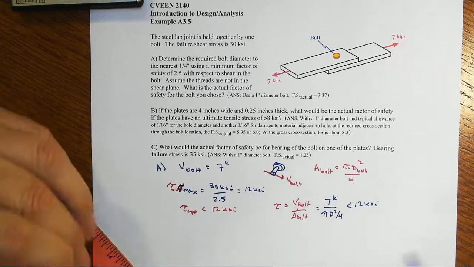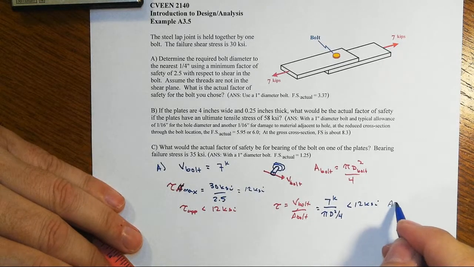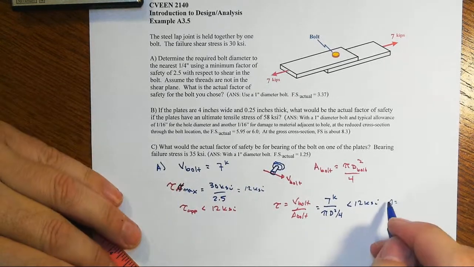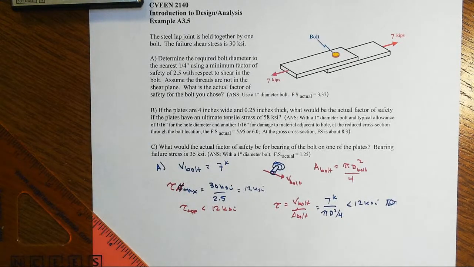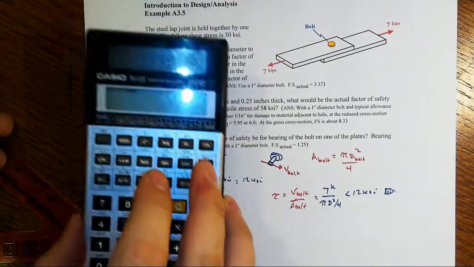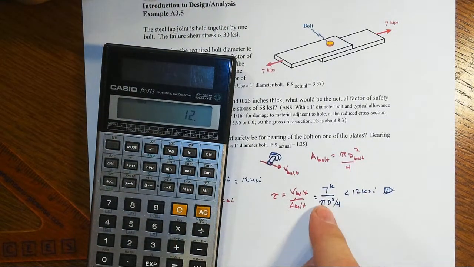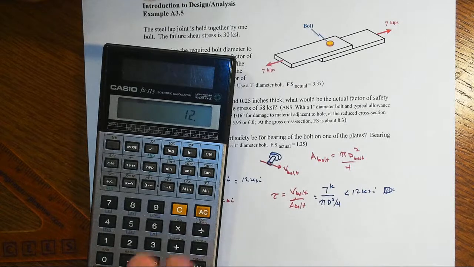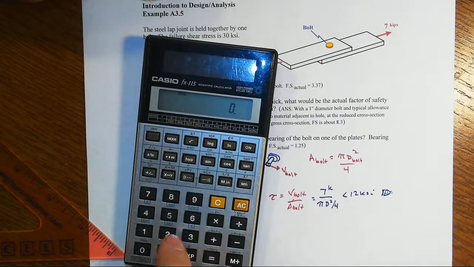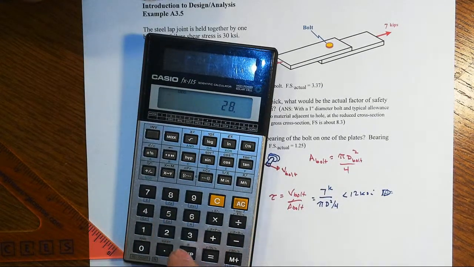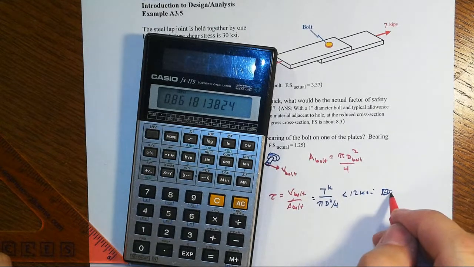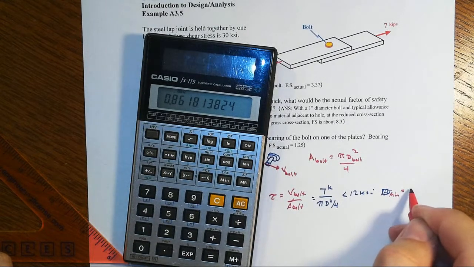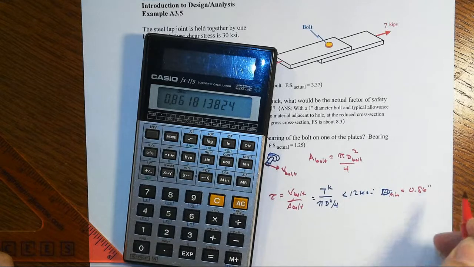Right? And so we'll manipulate that around and solve for D. When we do that, the 12 is going to go back onto the left side, d squared is going to go to the other side, 4 comes up on the top, we'll have 28 divided by pi divided by 12, take the square root of that, and I get D min would have to be equal to 0.86 inches.